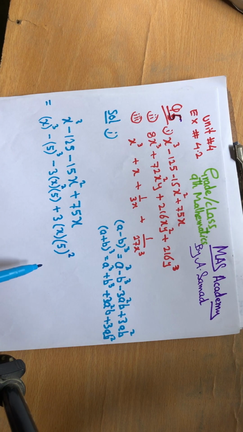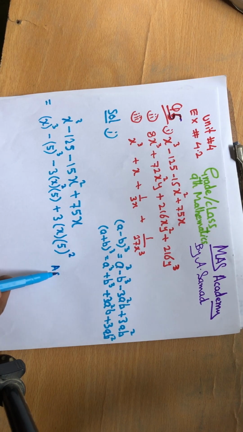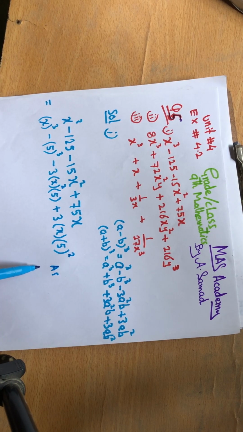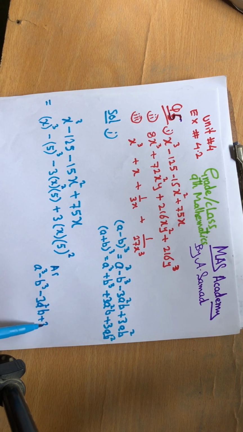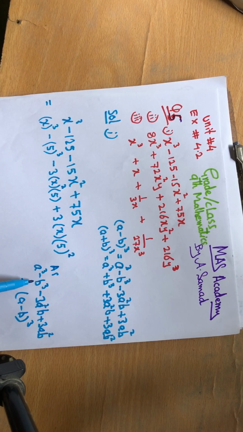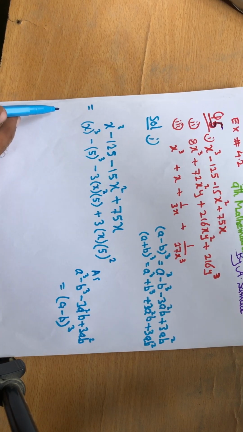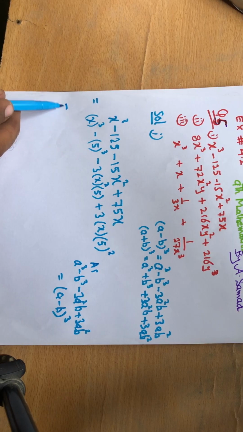Now this is a formula we know: a cube minus b cube minus 3a square b plus 3ab square is equal to (a minus b) over all power 3. This formula is used in this question, so we can write a minus b.